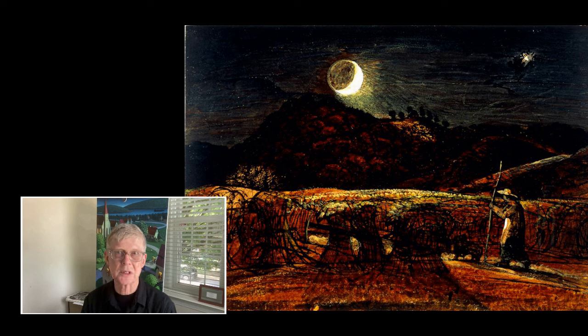And here, this is Samuel Palmer. Now, his style is not realistic. It's not very well rendered. And in fact, it's of a scene that's very matter of fact, just a farmer walking through a cornfield at night. And that's what this is called, a cornfield illuminated by the moonlight.